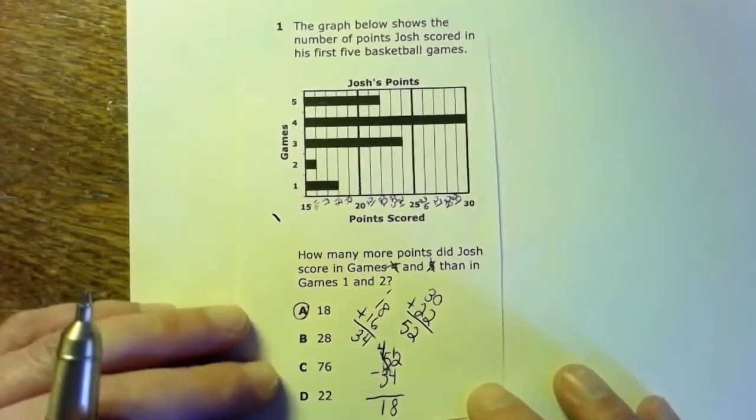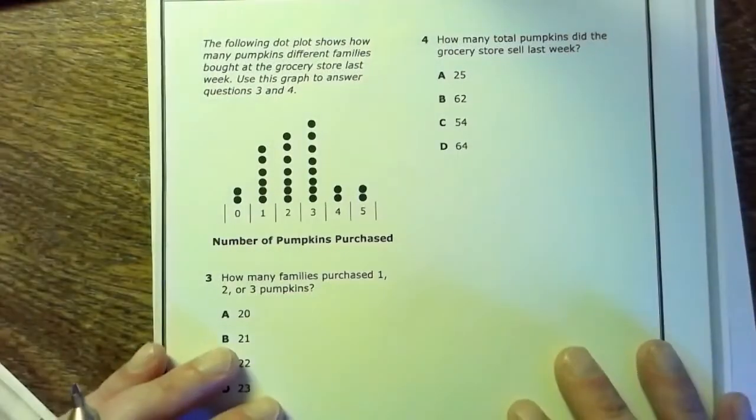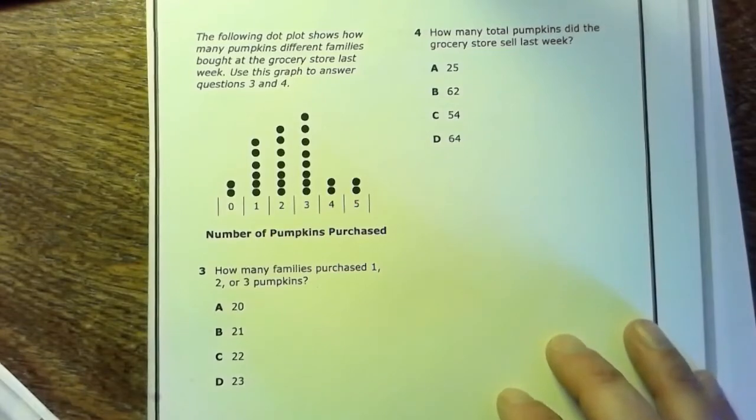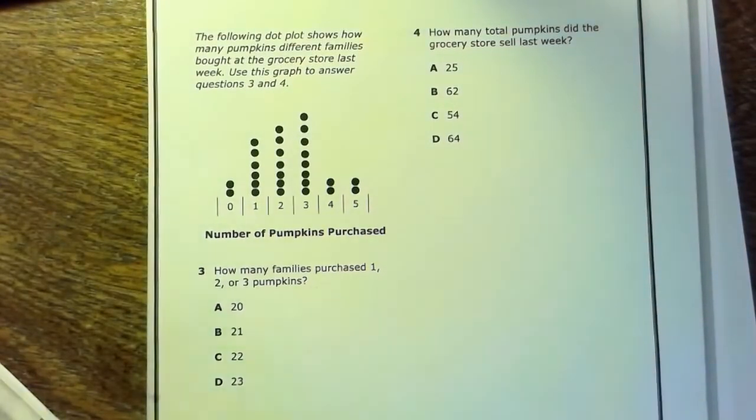Let's take a look at another graph problem. These graphs are called dot plots or line plots. As you can see, my instruction says the following dot plot shows how many pumpkins different families bought at the grocery store last week. Use the graph to answer questions 3 and 4.